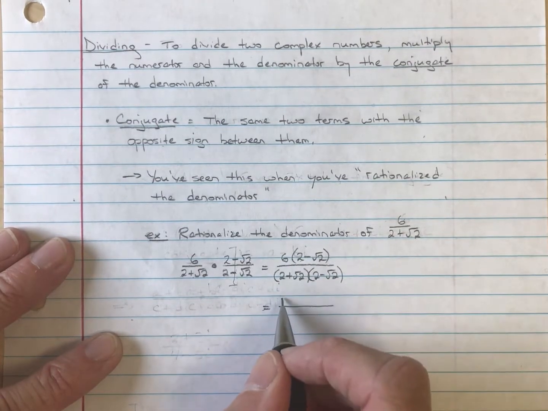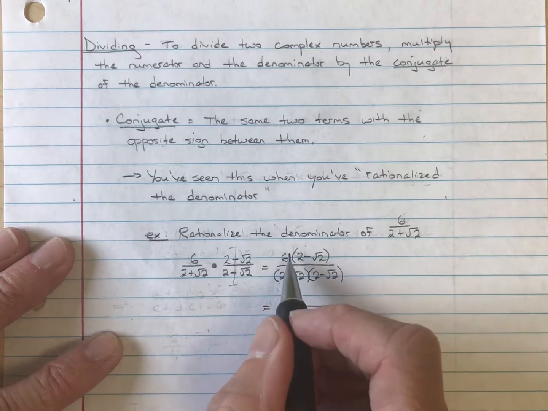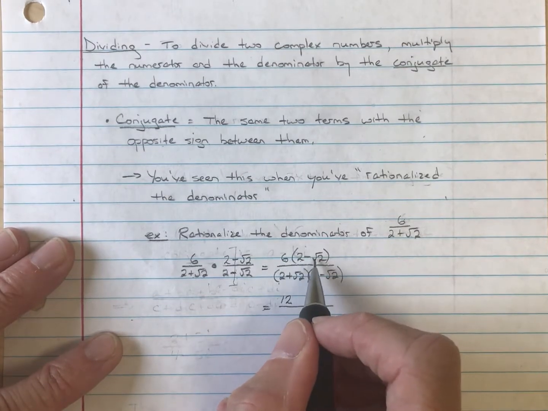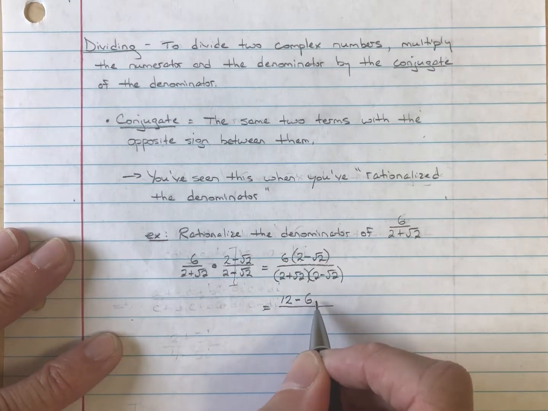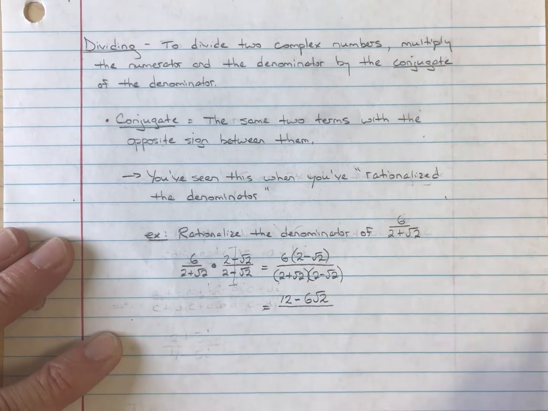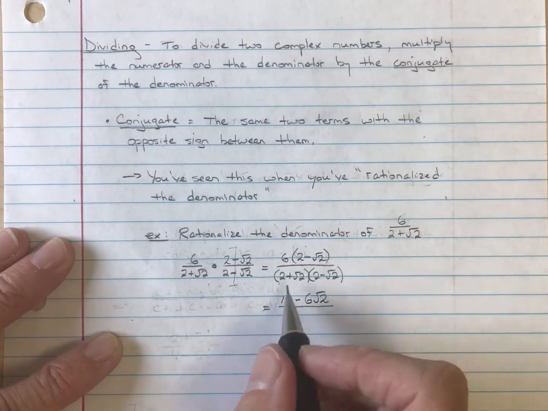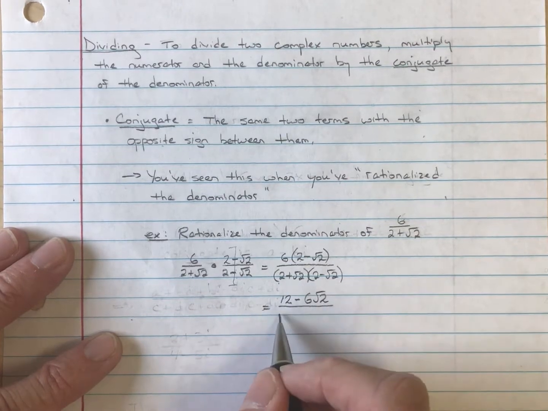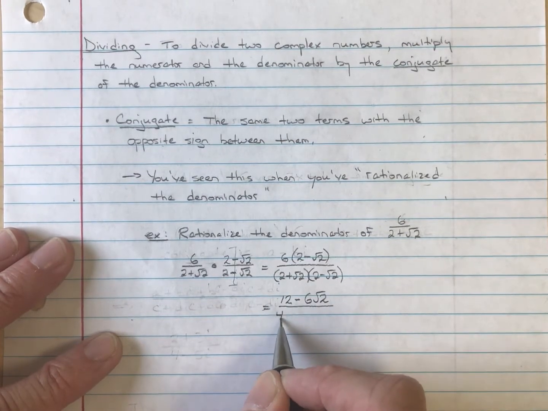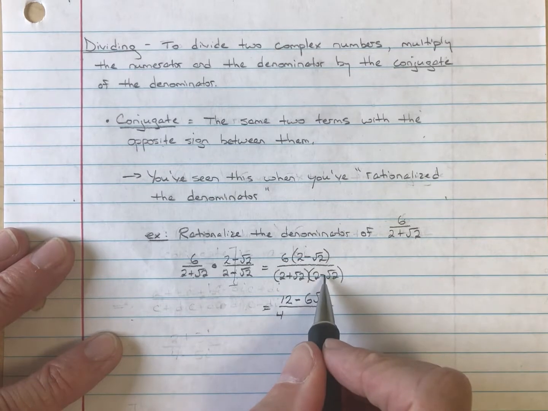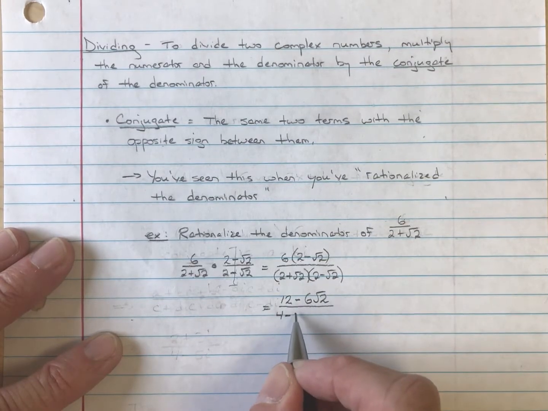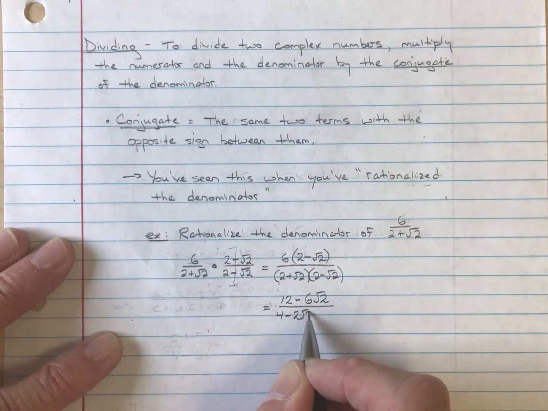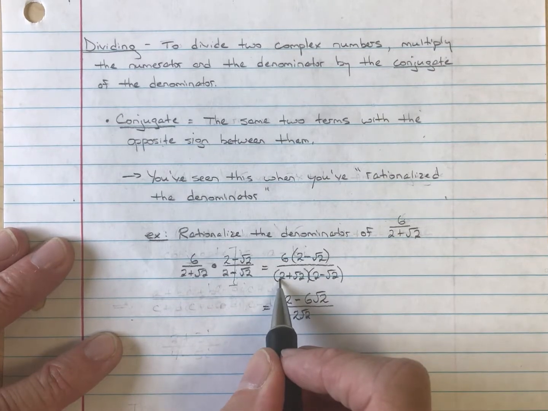Positive 6 times positive 2 is positive 12. Positive 6 times negative square root of 2 is minus 6 square root 2. Denominator, and this is where the conjugate comes in handy. Positive 2 times positive 2 is 4. Positive 2 times negative root 2 is negative 2 root 2. So I've distributed the positive 2 here.